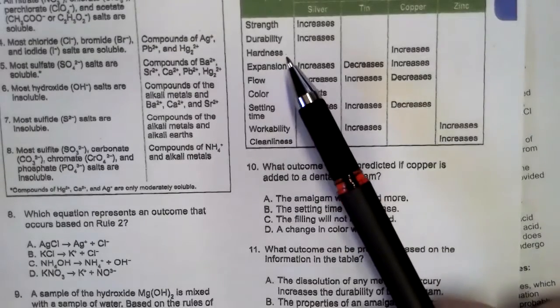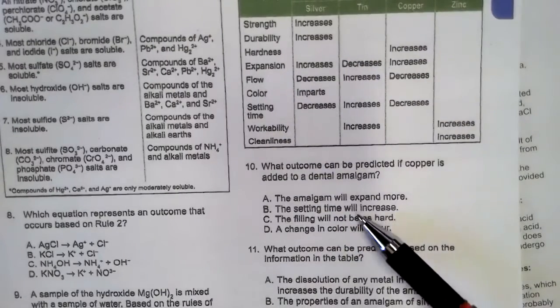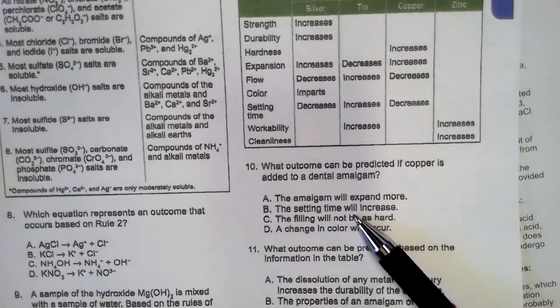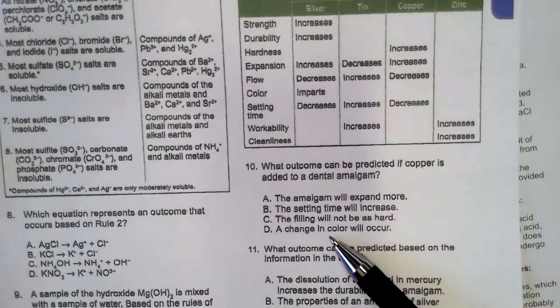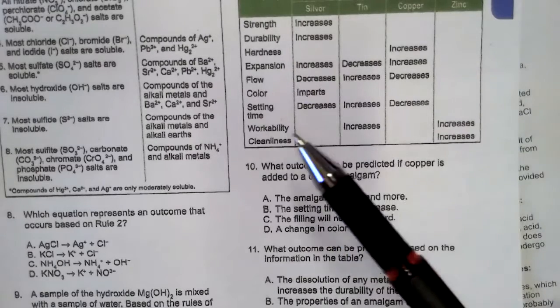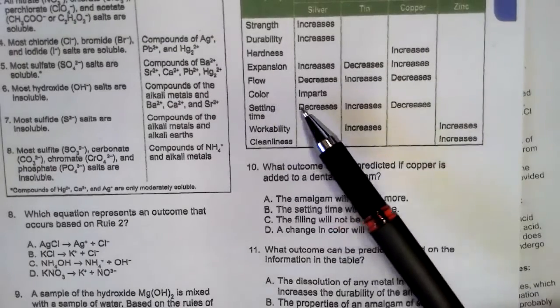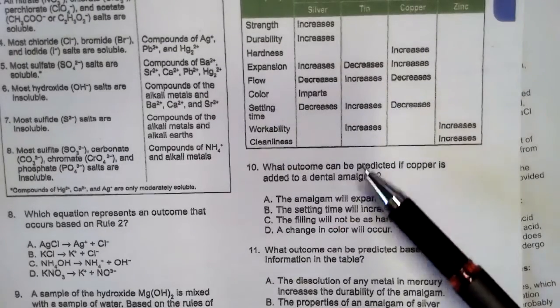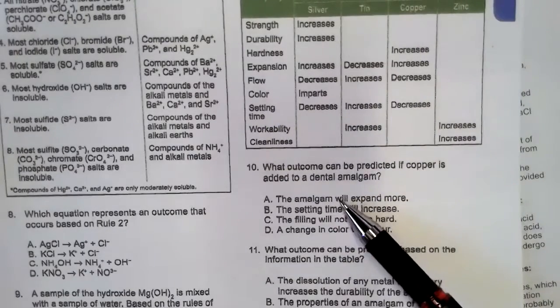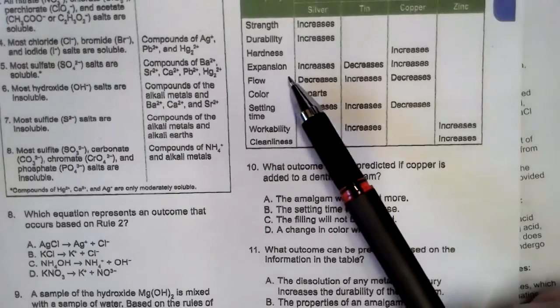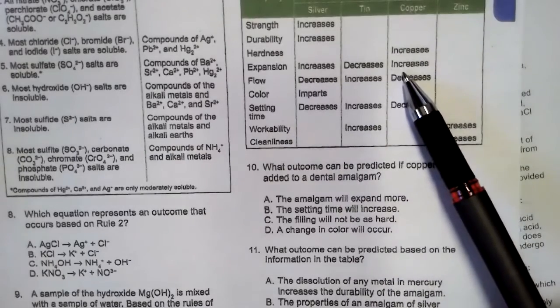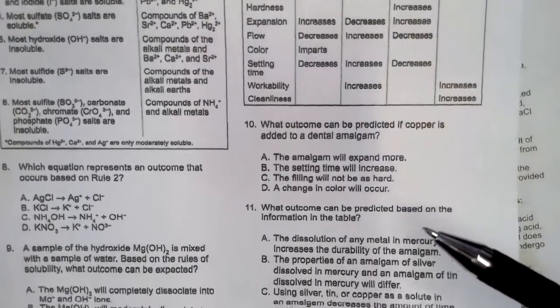That would be hardness increases. Nope, it's not C because that's the opposite. And a change in color will occur. So we find color and there isn't anything. So it's A. The amalgam will expand more. There's our expansion under copper increases.